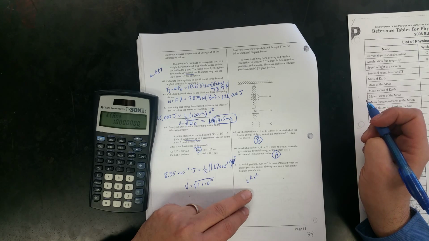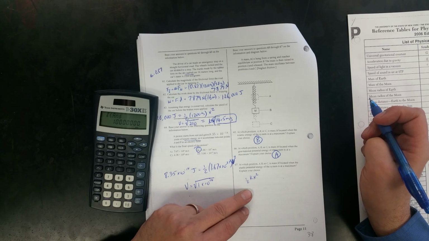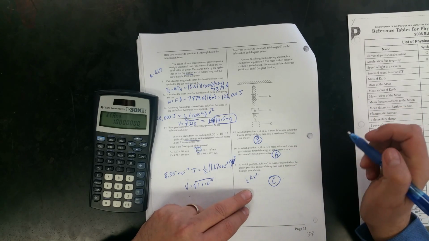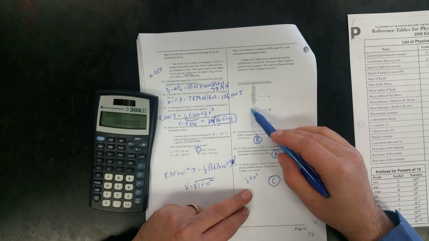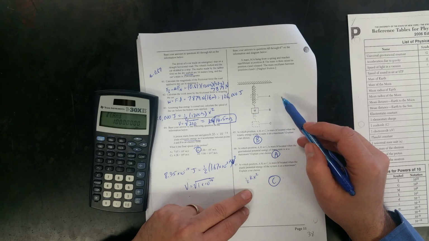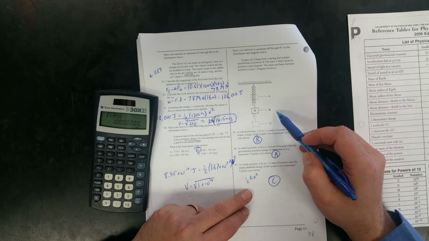So let's think about this. The elastic potential energy is going to be max when x is biggest. Now, I think what they're going for is, I assume, answer C. If you're comparing it to the equilibrium point, then A and B should have the same amount of stretch in theory.